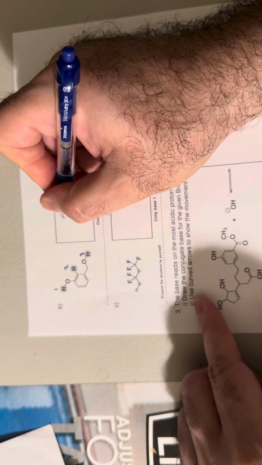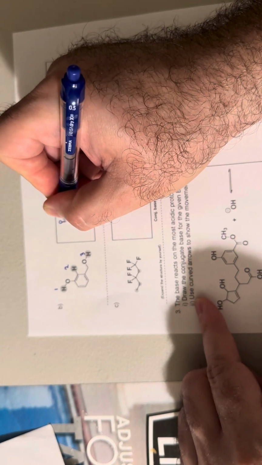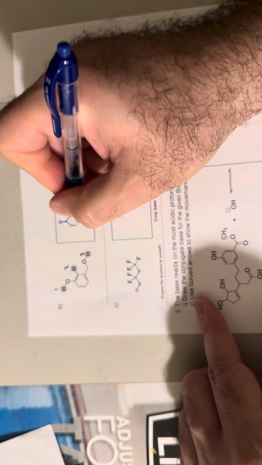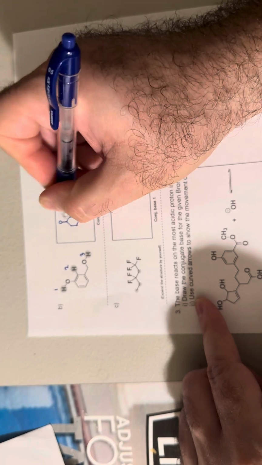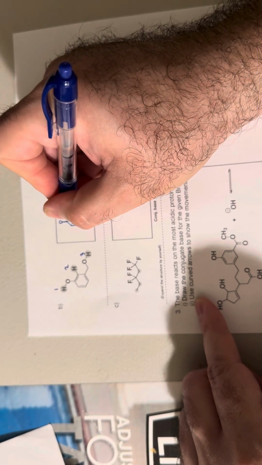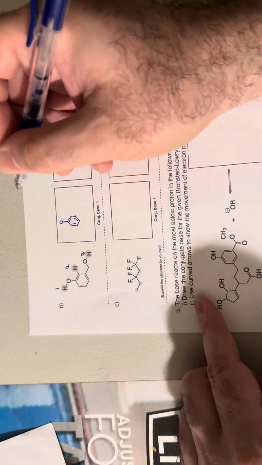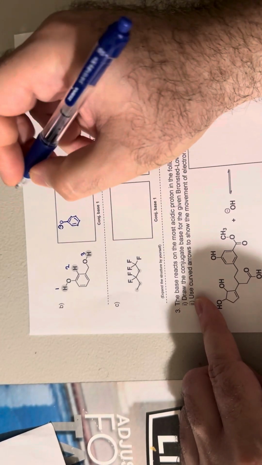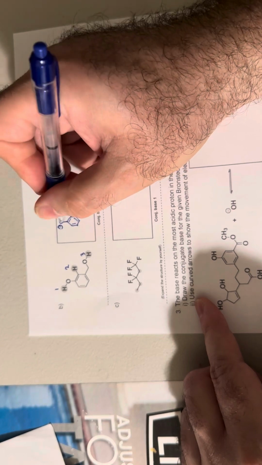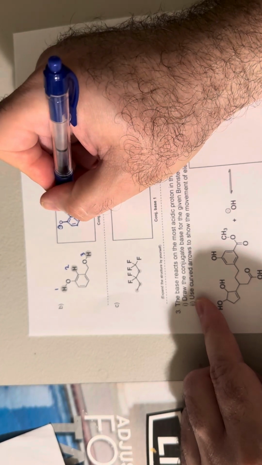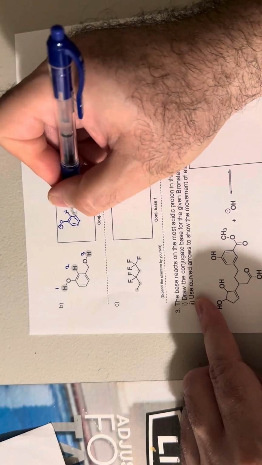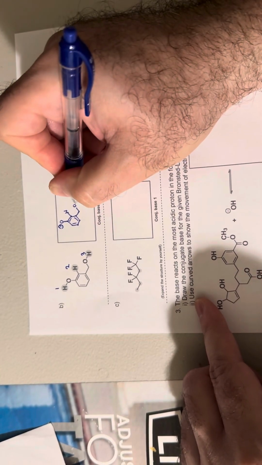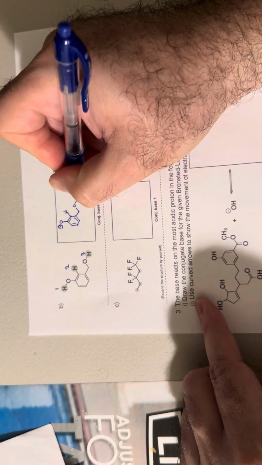For this one, we have this ion with a negative formal charge over oxygen. And the rest of the compound is going to be as it was before.